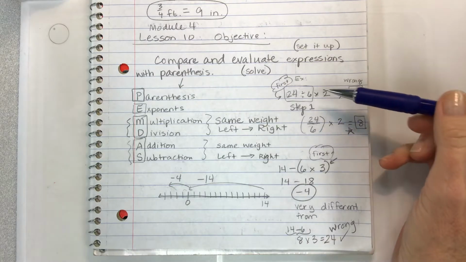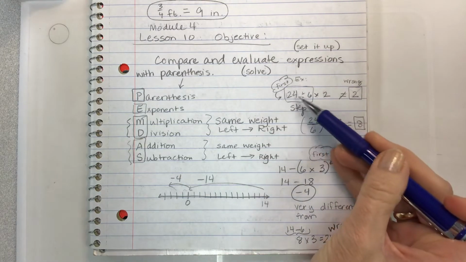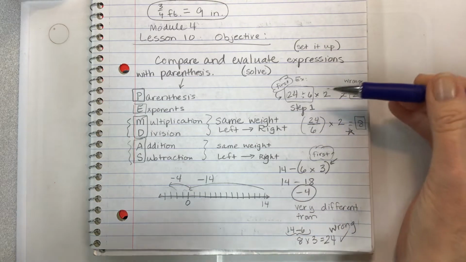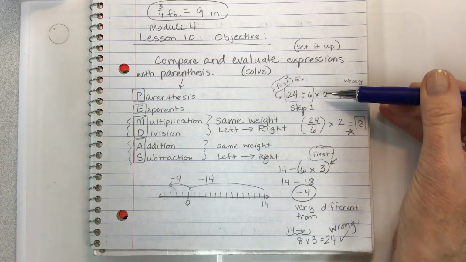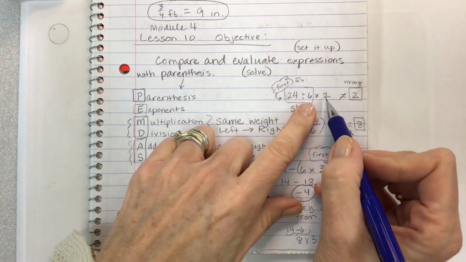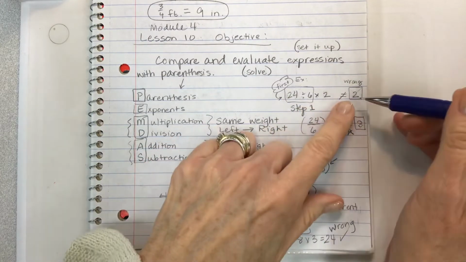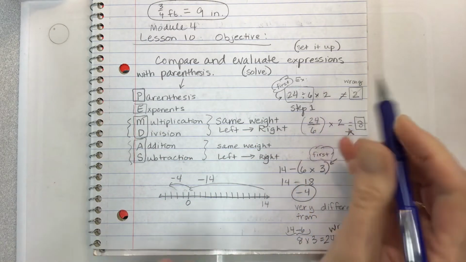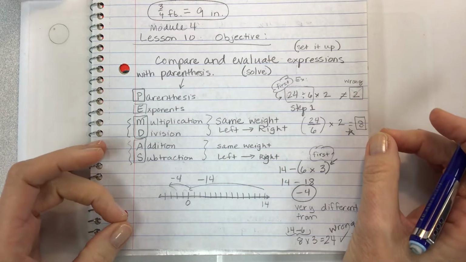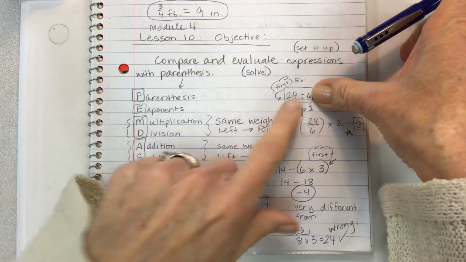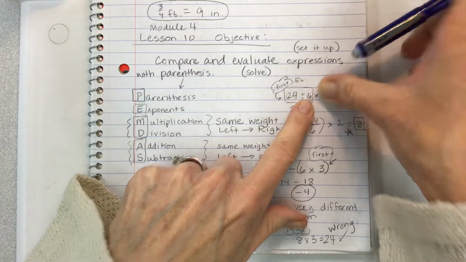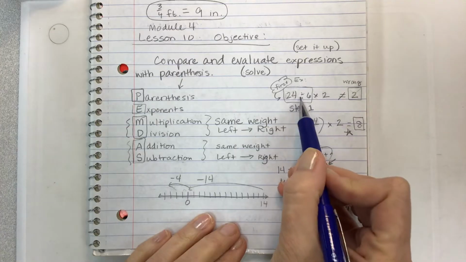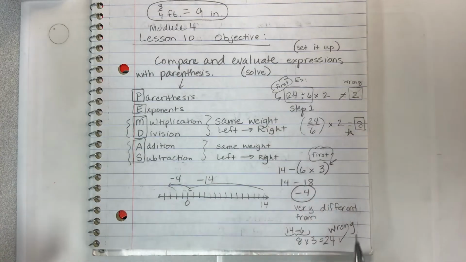Now, I have a couple of examples. Let's say I've got 24 divided by 6 times 2. And a lot of kids will say, well, I know that 6 times 2 is 12, so I want to start there, and then I can do 24 divided by 12, and it's really easy. And I would say 6 times 2 is 12, but we're not supposed to start there. We're supposed to start on the left with the 24 divided by 6, because when you work left to right, this is the first sign in our expression.